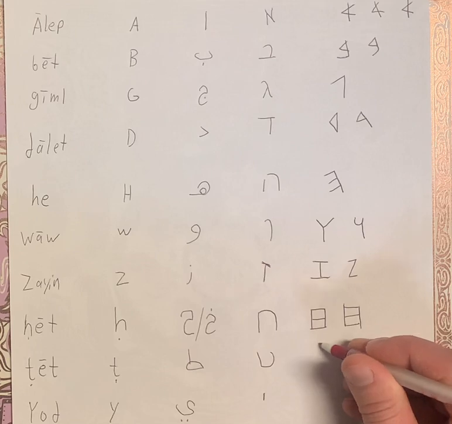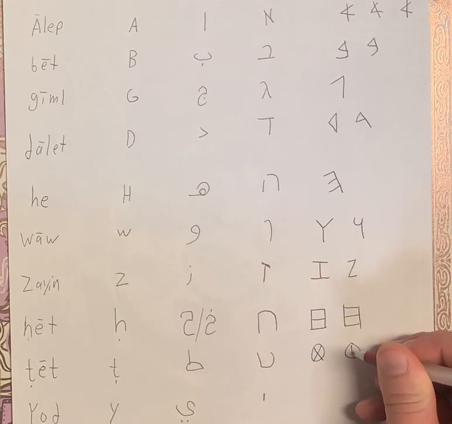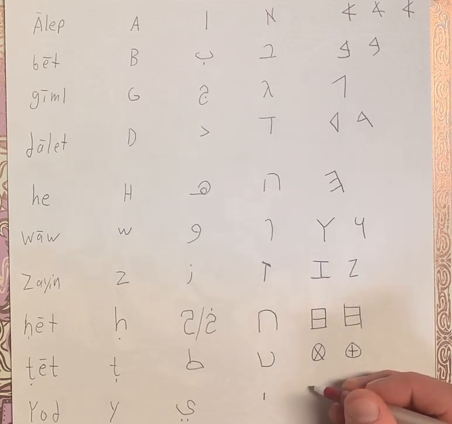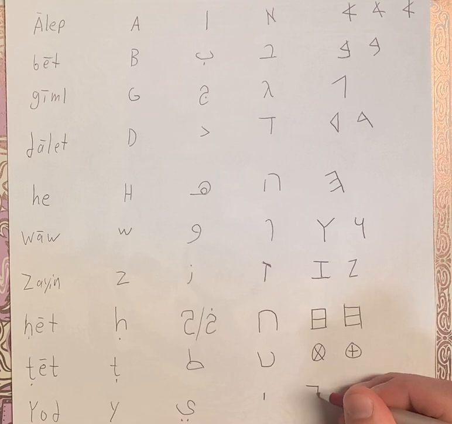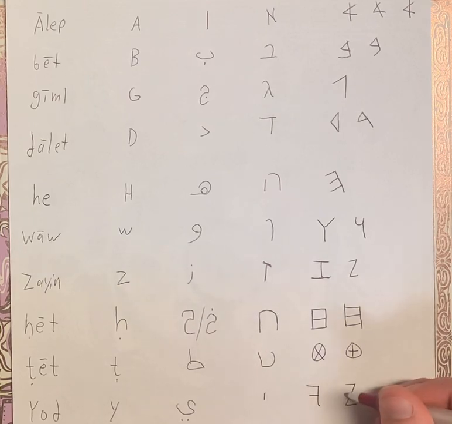And it can look like this, or it can look more like this. And next is yod. It makes a Y or E sound. And it sometimes looks like a backwards F, or in the Unicode font you'll see it more like a Z with this extra line.